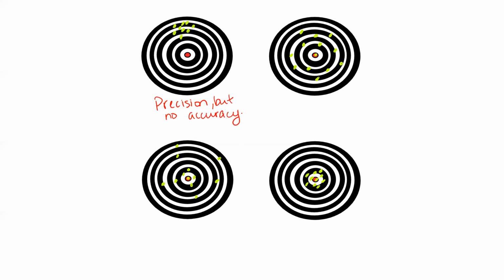In the next image to the right, our data points are everywhere. There's one on the center, and a few on outer rings, but they're not really clustered, and they're not clustered to the center. This target shows no precision and no accuracy, because we don't have any closeness to the real value, and we don't have any relative closeness between all of the data points.